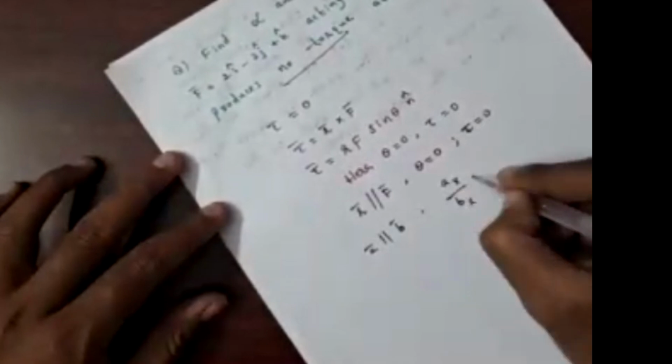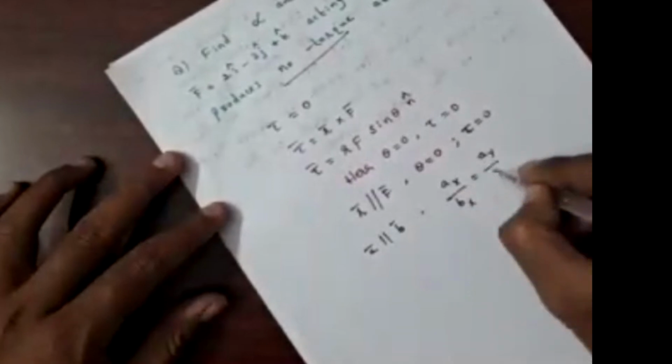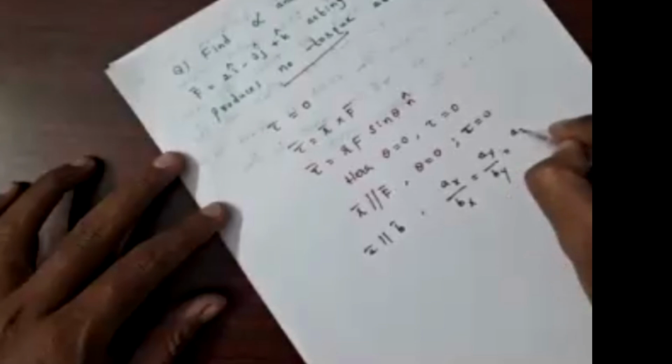AX by BX is equal to AY by BY is equal to AZ by BZ. If the two vectors are parallel, then that condition must be satisfied by those two vectors.